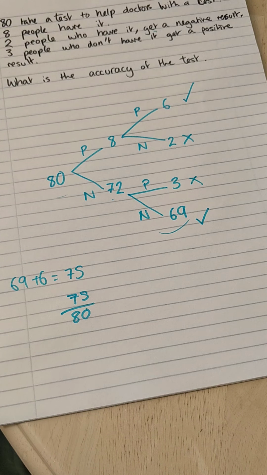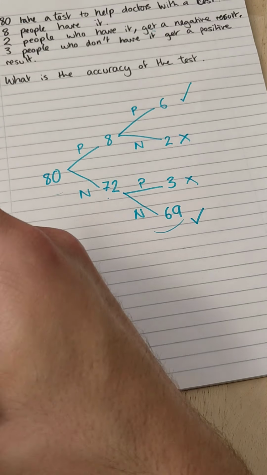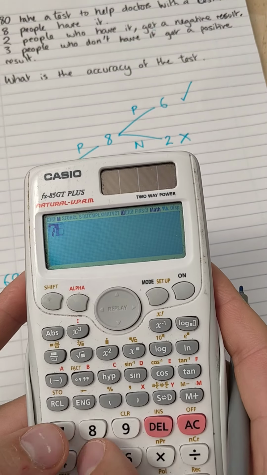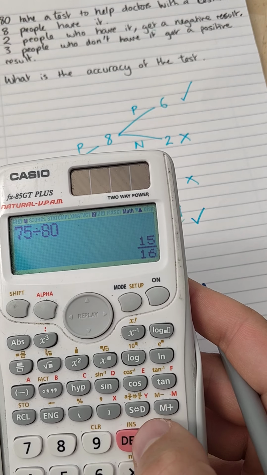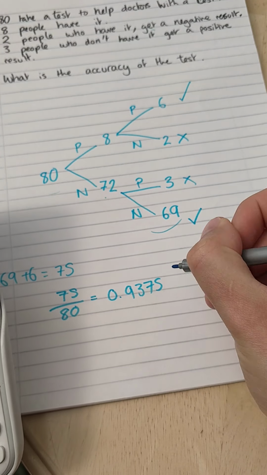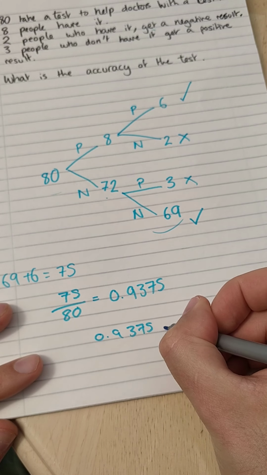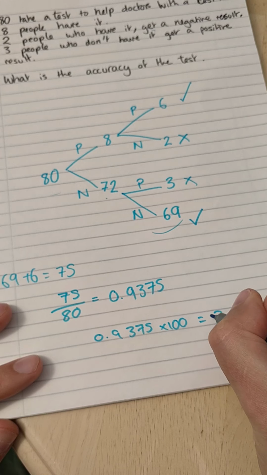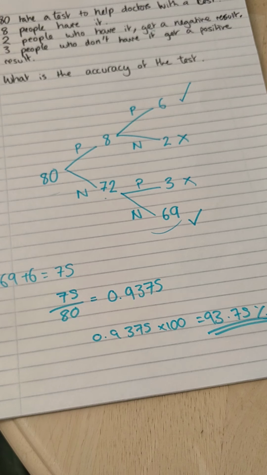So you can probably see where I'm going with this. Now, 75 over 80, if you're unsure how to get that to a percentage, the first thing you would do is 75 divided by 80. You get 15 over 16, and it simplifies the fraction, so just press the S-D button. I get 0.9375. And to get that to a percentage, times that by 100, 93.75%.